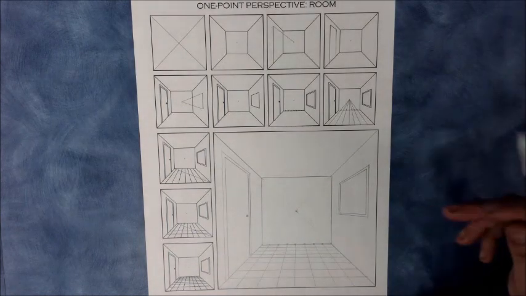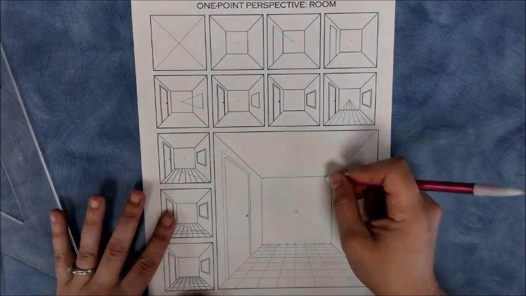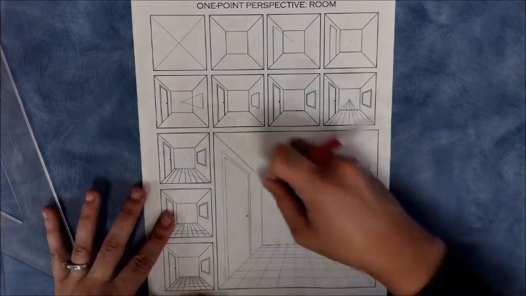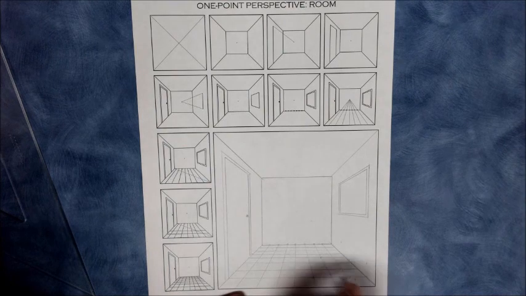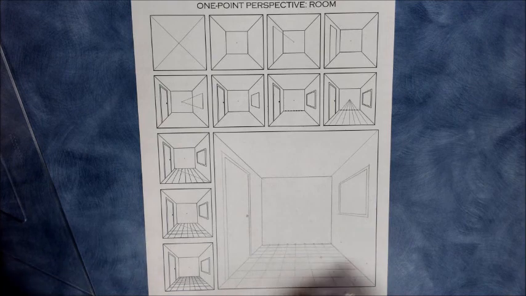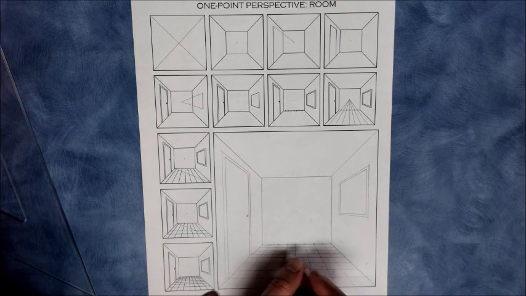So I want you to go through this and take the time to make that diagonal because it makes a huge difference in the completion of your floorboard and creating a checkerboard pattern that will actually look correct to the viewer and fool their eye into believing this is a 3-dimensional space.